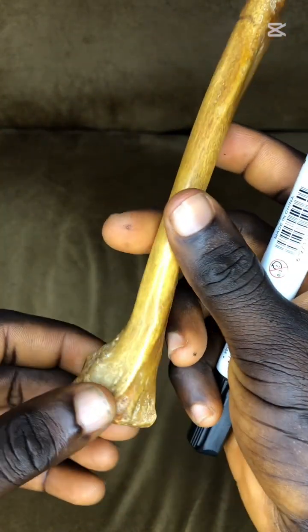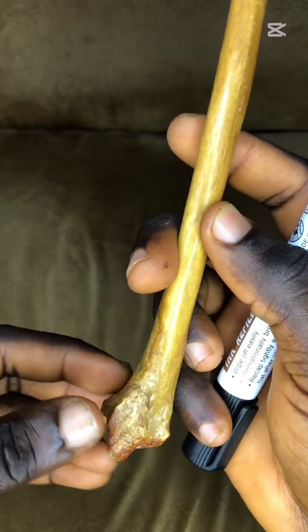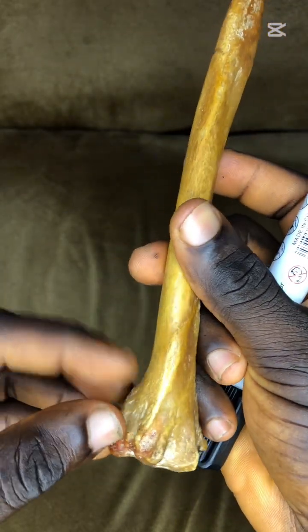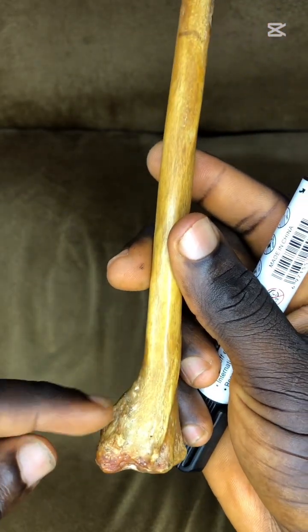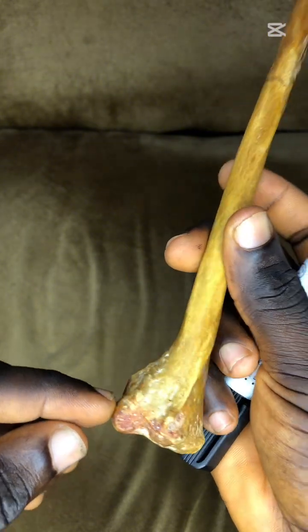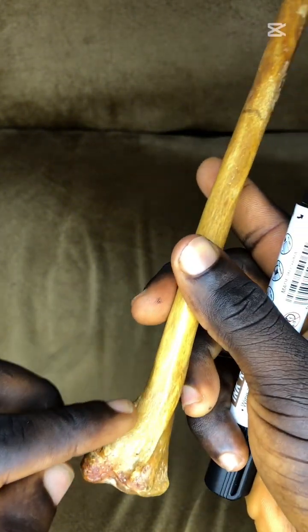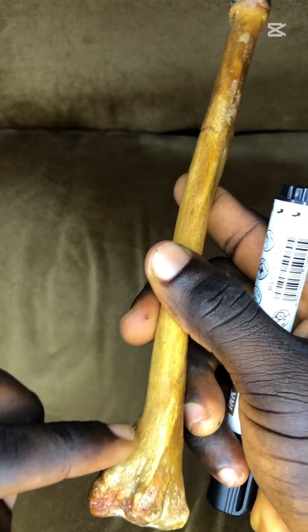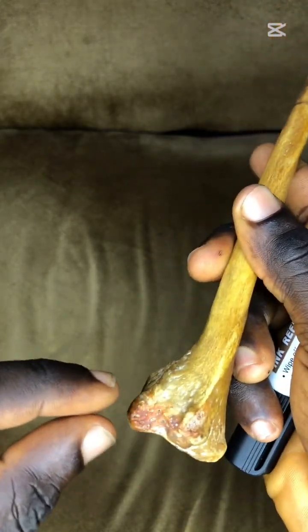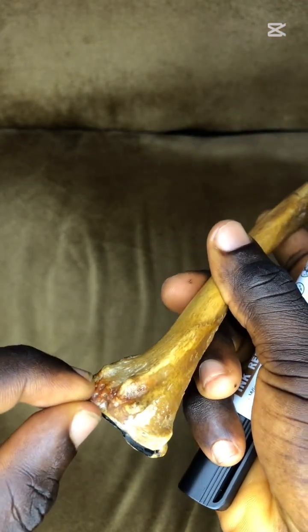And the lateral part of this end projects distally to form the styloid process. And this is the styloid process. You can see this is the lateral part. It projects distally, that is downward, to form the styloid process.